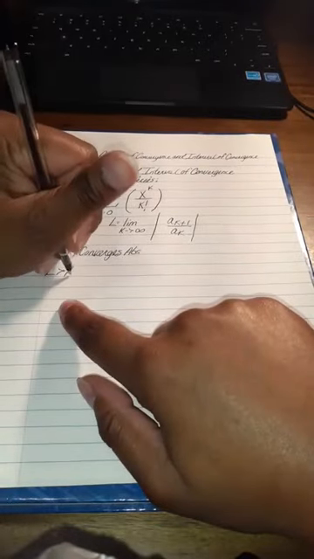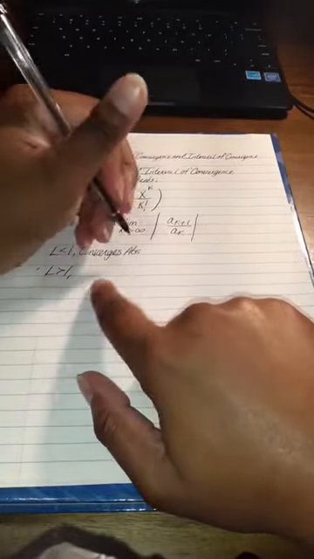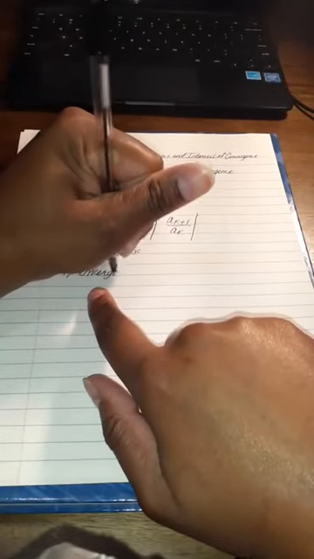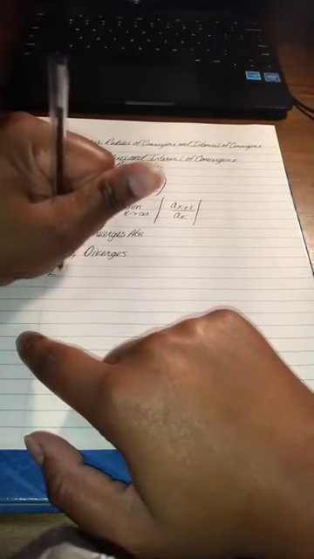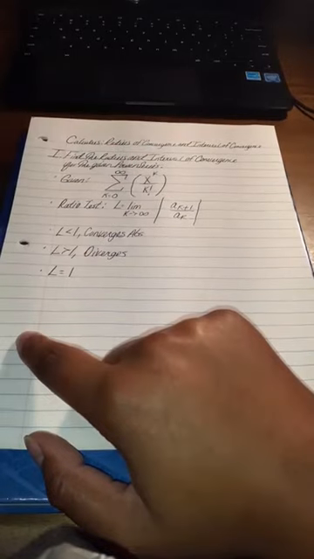If L happens to be greater than 1, or let's say we get infinity, then it diverges. Well, in our particular case, if we end up getting infinity, the radius of convergence would be 0. And then if the limit is equal to 1, then it's inconclusive. So that's just the ratio test.